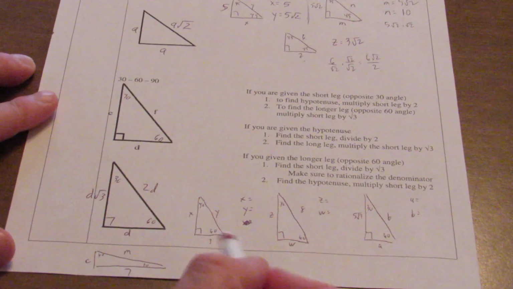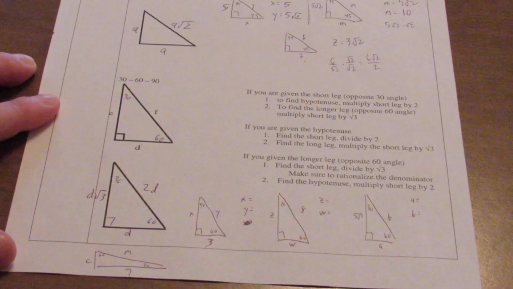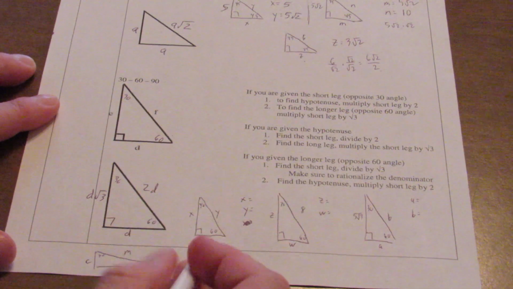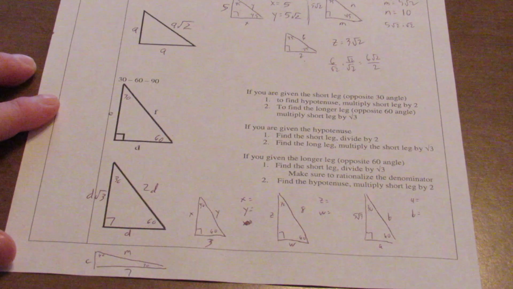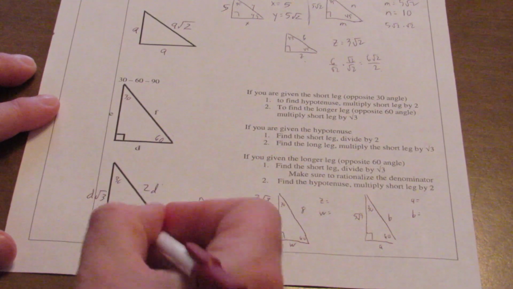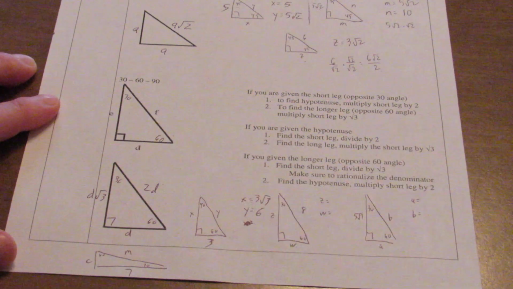So in our first picture here, we have the short leg is 3. To get the hypotenuse, or to get, let's say X, we'll do X first. To get that, I multiply by root 3, so I have 3 root 3. To get my hypotenuse, I multiply by 2, that is 6.